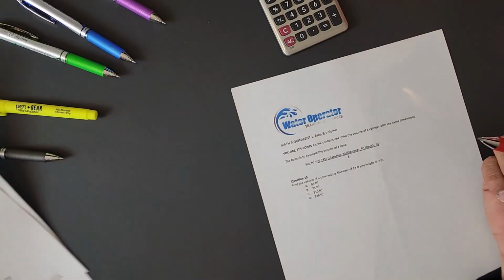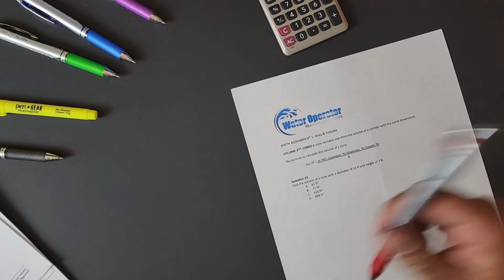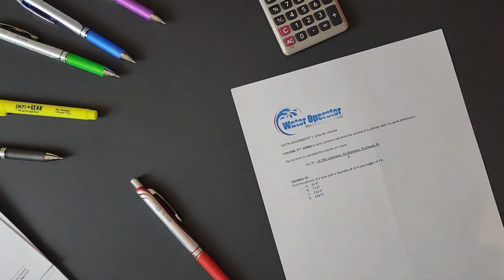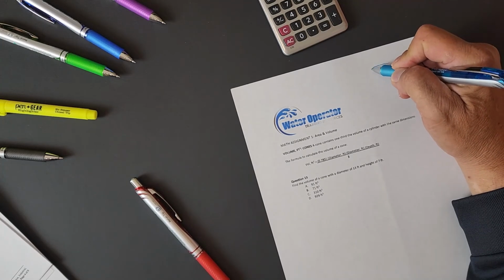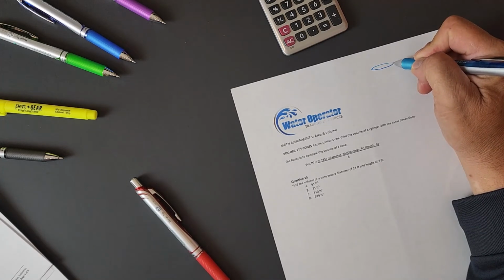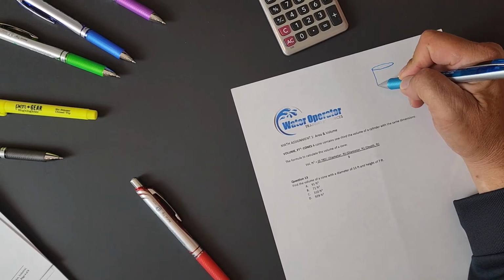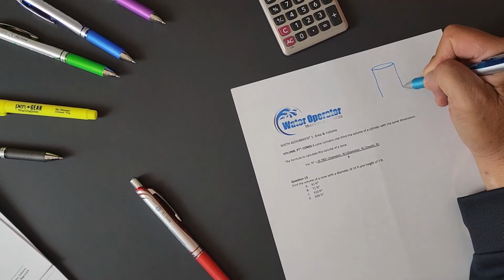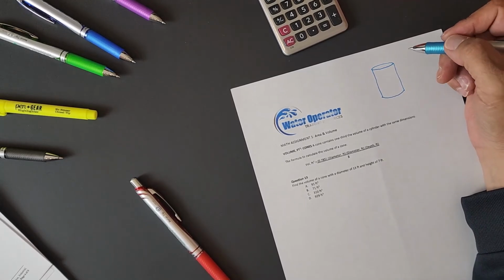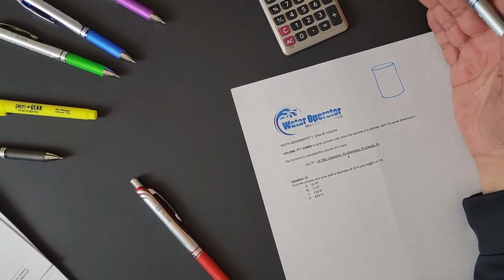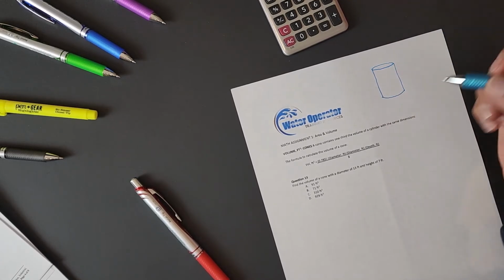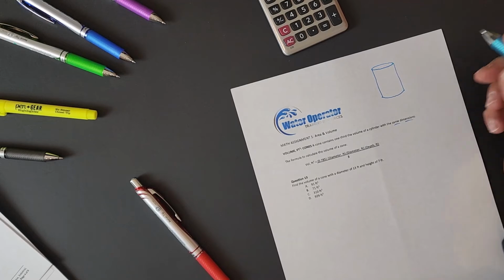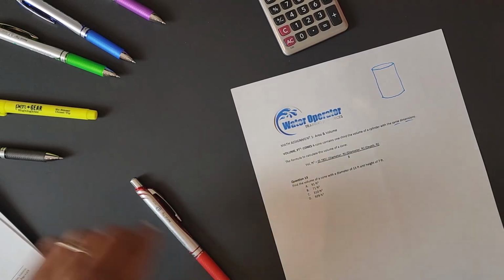Now the thing you have to remember about a cone, let's draw this out. When you have a cylinder, a cone is always 1/3 the volume of a cylinder with the same dimensions. What does that mean?